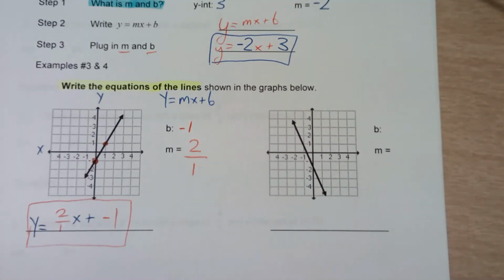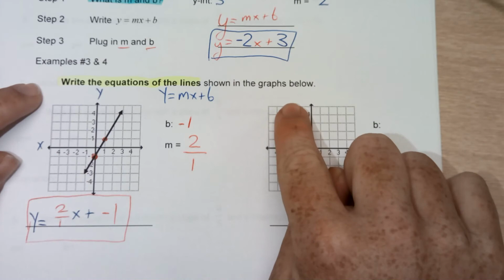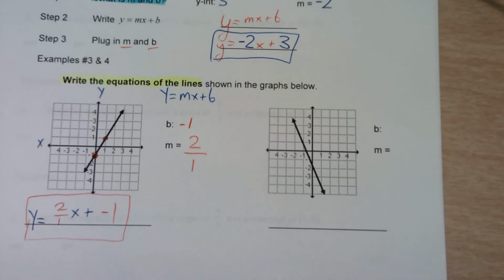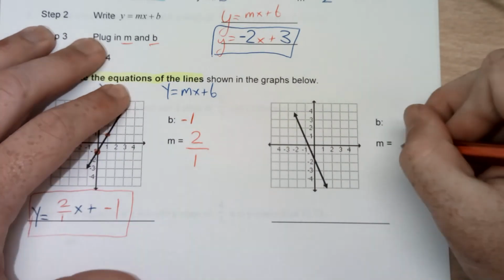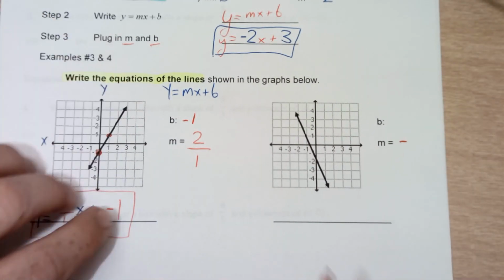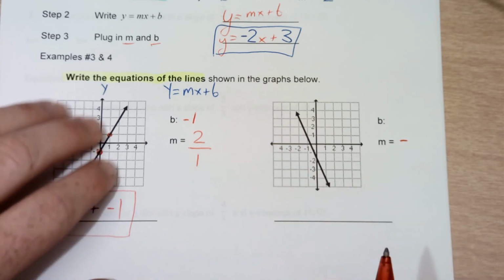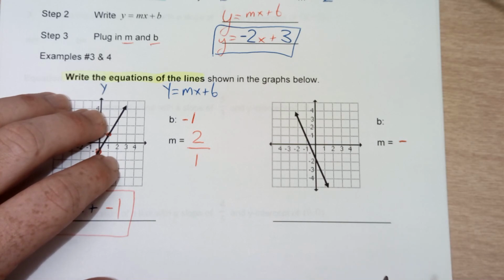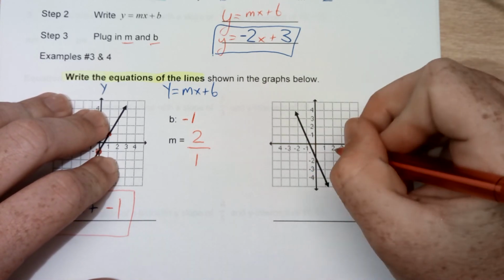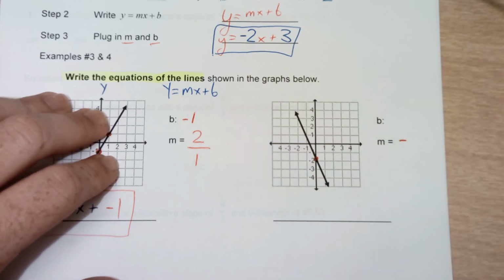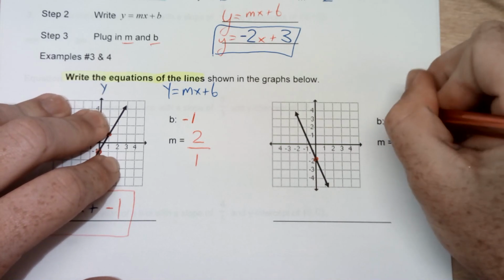All right. This next one is going to be a little bit different because if you look at this line, if I was to put my finger on this line and trace it from left to right, I would see that my finger goes down. So right away, I know that I'm going to have a negative slope. Before I write down what my slope is, I'm going to put a negative sign right there. For my b, I just look where my y-intercept is. It looks like my y-intercept is right about at -2. So I'm going to write my b is -2.